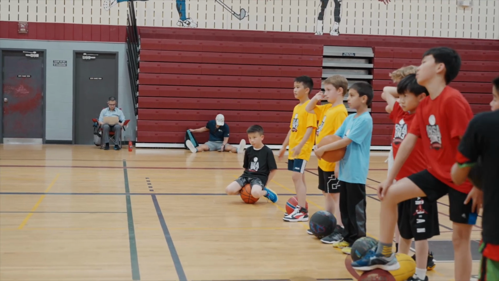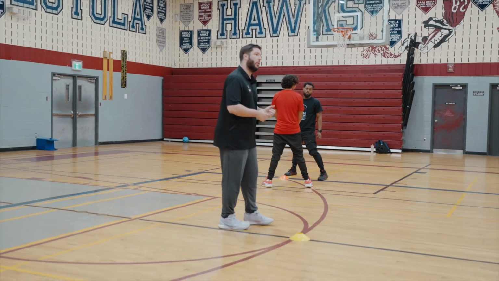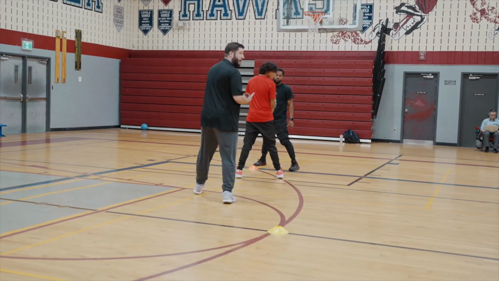Exactly. So look, we don't want to move until the screen is set because we don't want to get a moving screen. We don't want to take our defender into the screen while they're moving because it's a turnover.